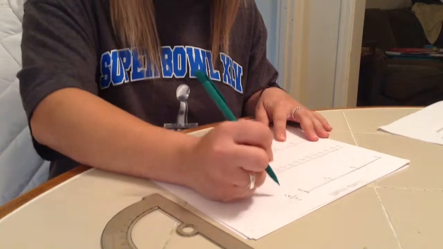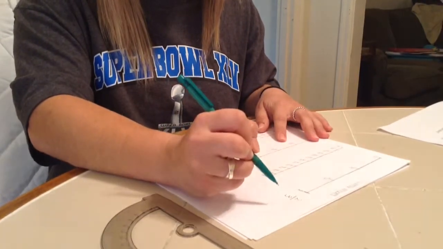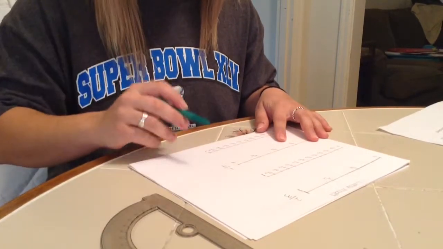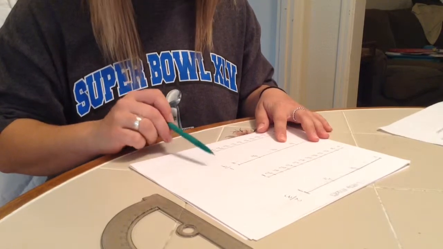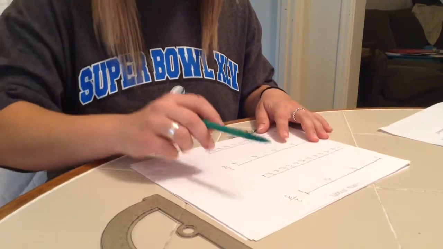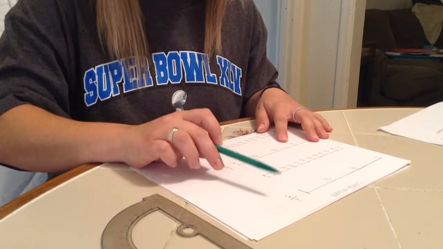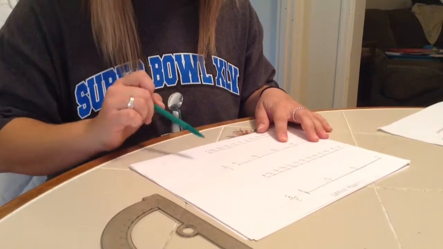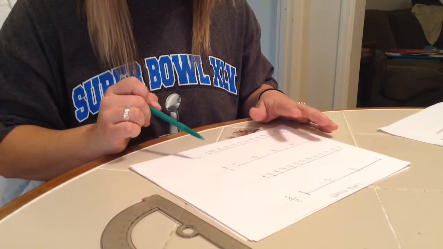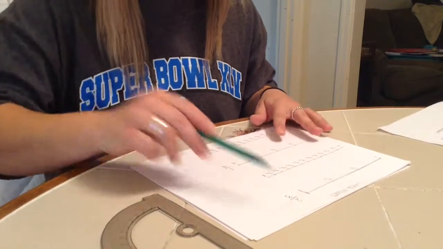So we start off, 3 times 2. 3 times 2 is 6. Can 4 go into 6? 4, 8, nope. So next we do 3 times 3. 3, 6, 9. Can 4 go into 9? 4, 8, 12. Nope. Okay, now we do 3 times 4.